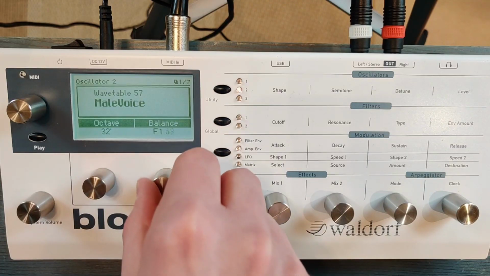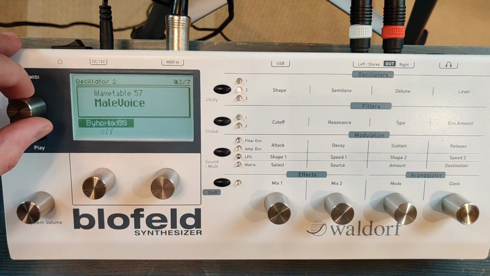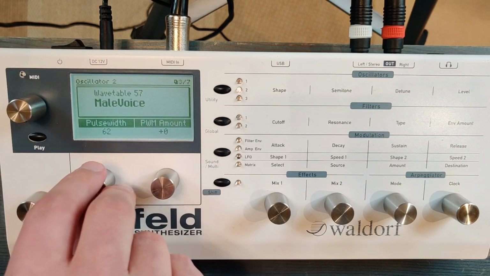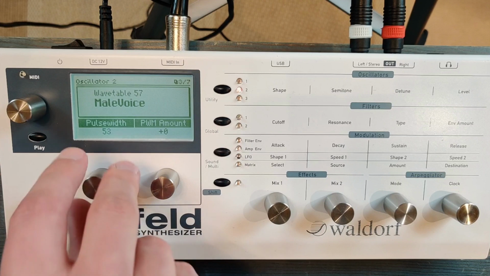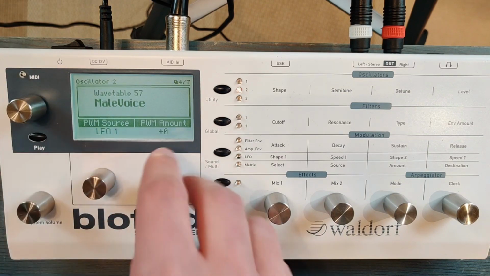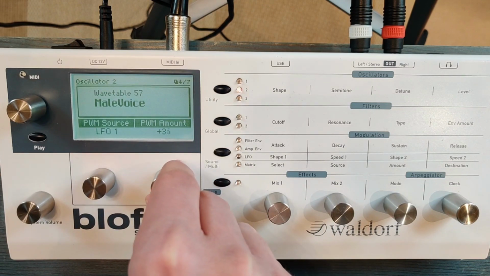Again, this oscillator should be in the middle position, and we are going to modulate this wavetable also with LFO1. So let's change the position to 53, something about 50-60. The exact number is not that important. And LFO1 is going to modulate this wavetable again with 33.